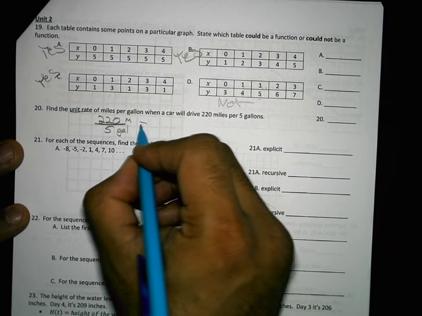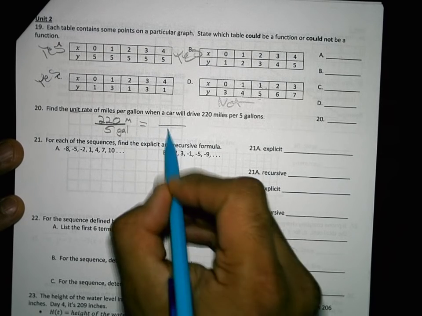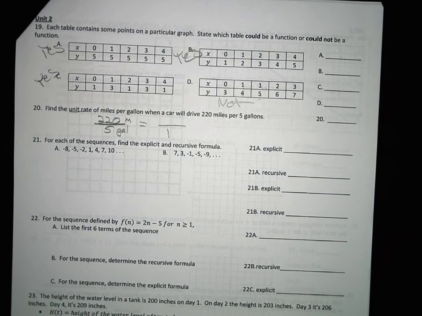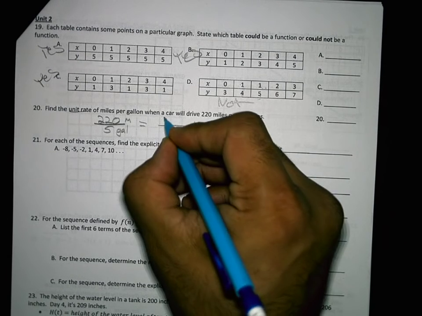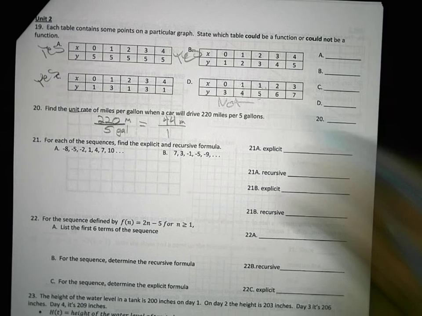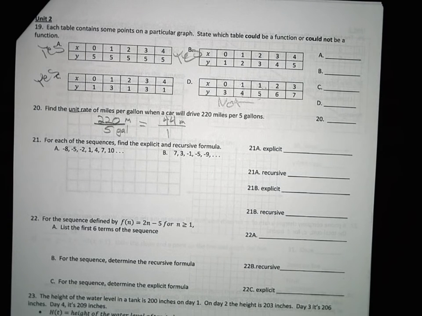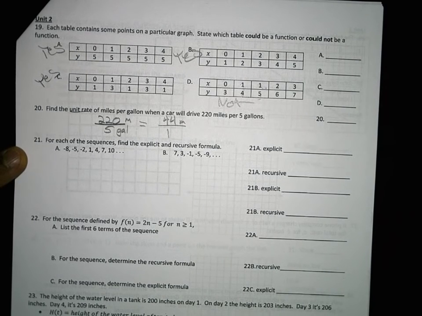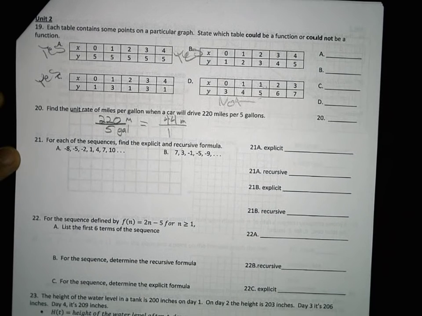Okay, so we just want to figure out what it would be if we did 1 gallon. So I'm going to just divide that out, give the unit rate. You get 44 miles. Okay. So now we're going to go ahead and write the explicit and recursive formulas.